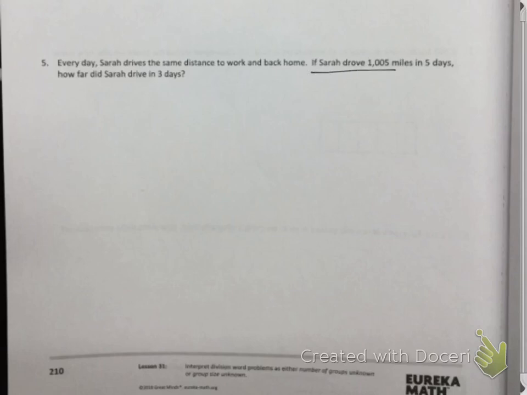If Sarah drove 1,005 miles in 5 days, how far did she drive in 3 days? So let's solve this bit of information here. 1,005 miles in 5 days. So let's make a tape diagram, right? 1,005 miles. And how many days? 5 days. So 1, 2, 3, 4, and 5.